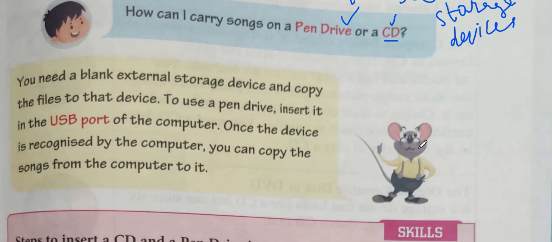Then Moses gives the answer to Tejas that you need a blank external storage device and copy the files to that device. To use a pen drive, insert it in the USB port of the computer. If you want to use a pen drive, then we need a kind of a hole on the laptop, and that hole is basically known as the USB port. Once the device is recognized by the computer, you can copy the songs from the computer to it.